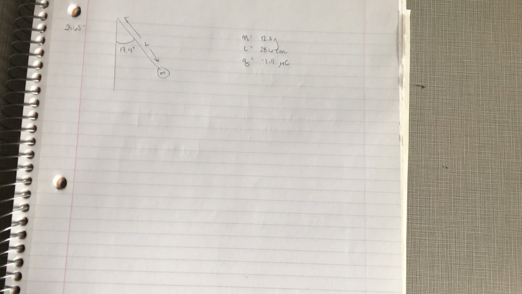Okay, 21.65. A small 12.3 gram plastic ball is tied to a very light 28.6 centimeter long string that is attached to the vertical wall of a room. A uniform horizontal electric field exists in this room. When the ball has been given an excess charge of negative 1.11 microcoulombs, you observe that it remains suspended with the string making an angle of 17.4 degrees with the wall. Find the magnitude and direction of the electric field in the room.